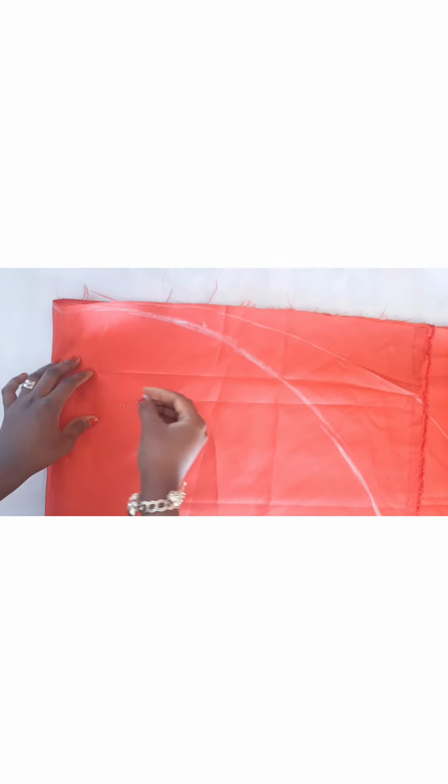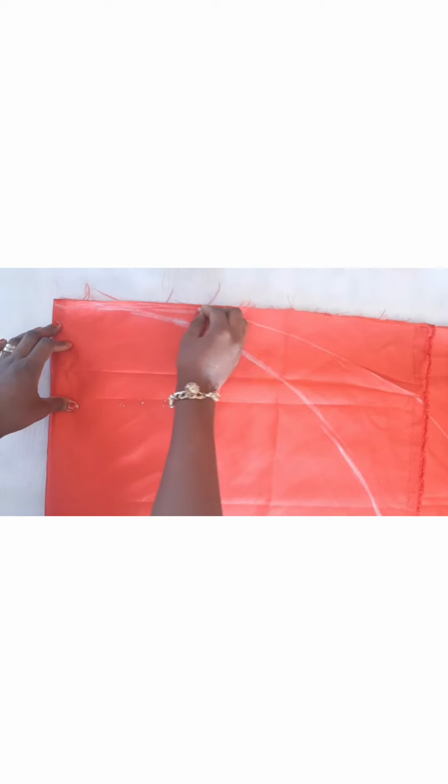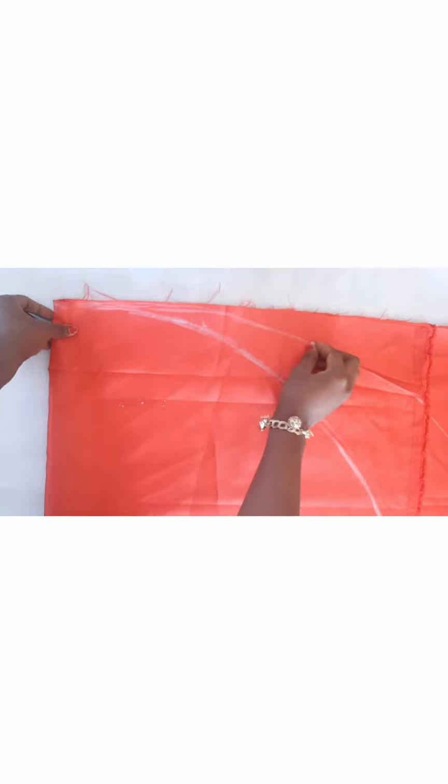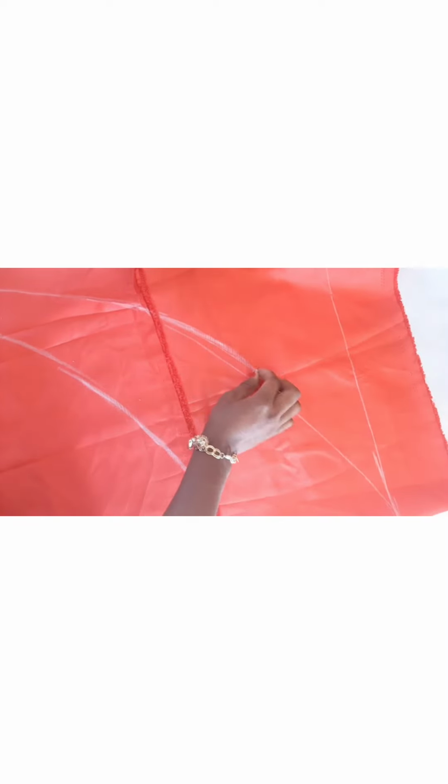To connect the long parts, you start from this edge, you connect, you go down, keep going till you get to the edge, to the end where you marked the length of the long one.